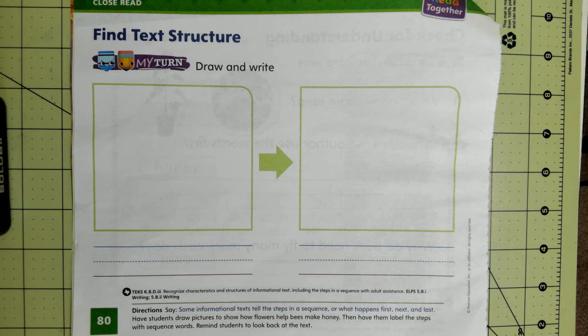Alright, boys and girls, now that you've read From Nectar to Honey again, we're going to work on page 80 in your workbook. So some informational texts tell the steps in a sequence. So what happens first, next, and last. So what we're going to do is draw pictures to show how flowers help bees make the honey. So we're going to label the steps with sequence words.